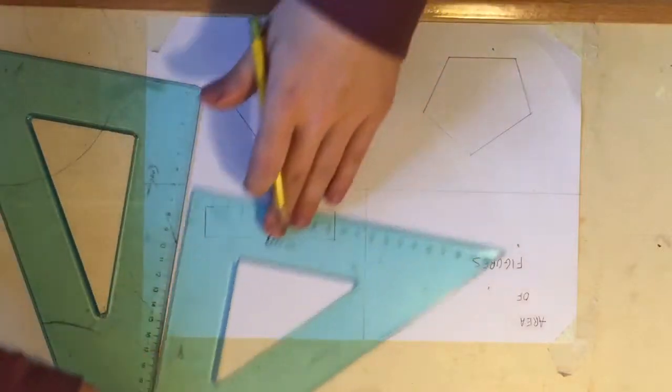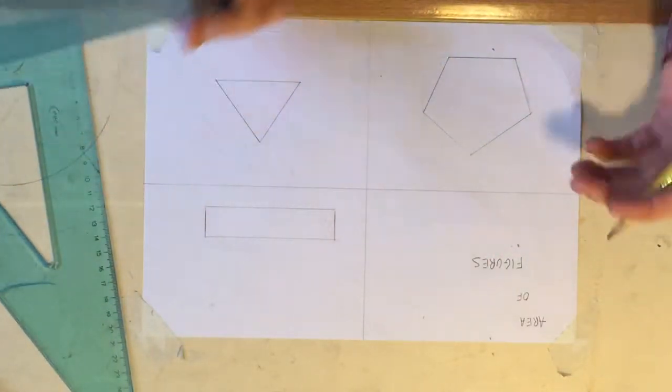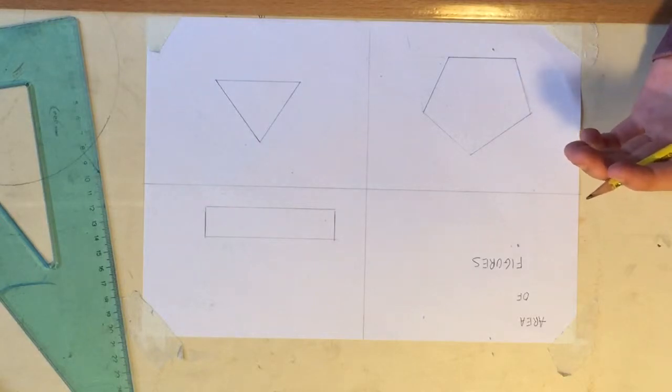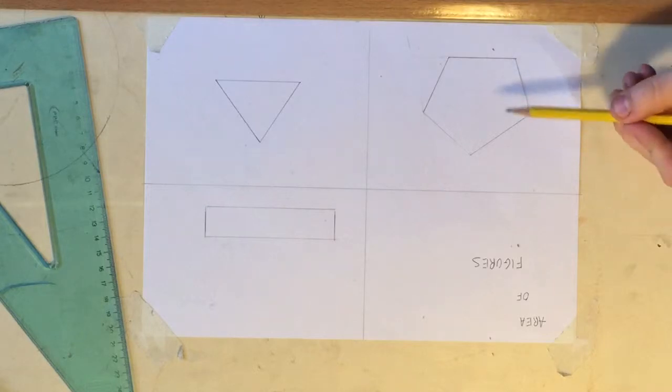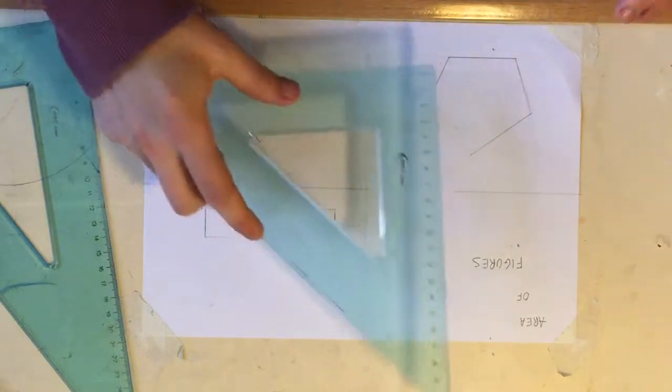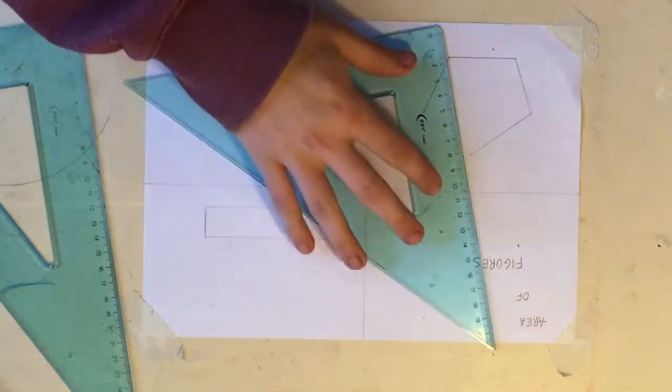Right, so the video I'm going to do for you today is on areas of figures. Here I've drawn out shapes beforehand, and I'm just going to draw a new shape within these, but it's going to have the same area as the shape you can see here now. So the first one I'm going to do is this polygon here, and I'm going to put a triangle within this shape.